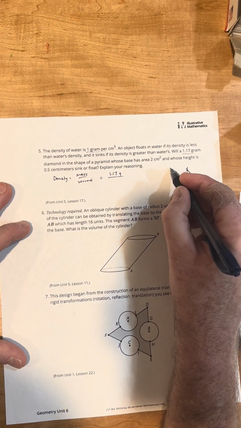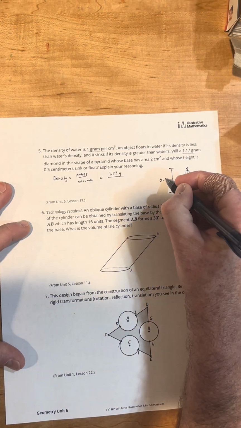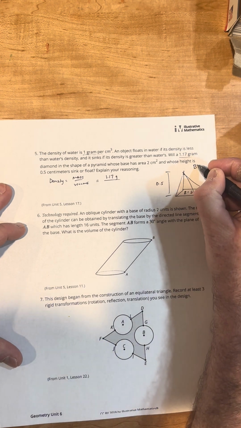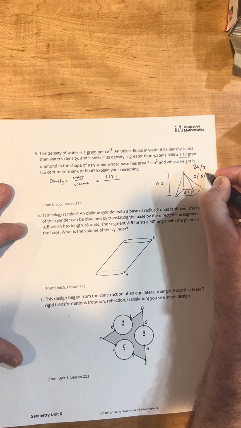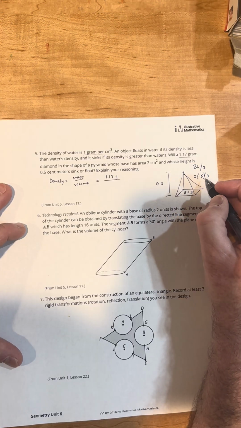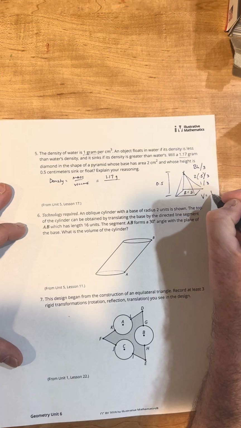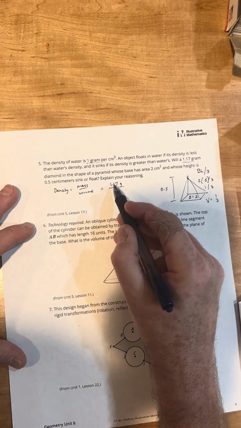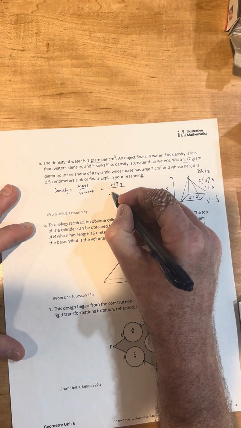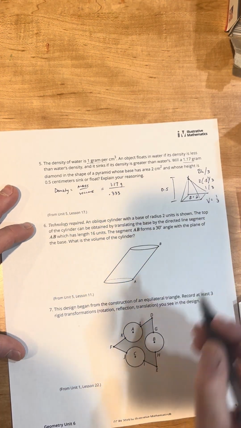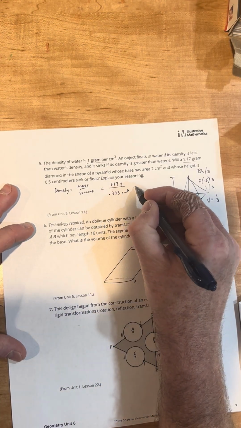So don't give up on these just because they're kind of hard. Height is 0.5 centimeters. So all you got to do is base times height over 3, which is easy. So 2 times 0.5 over 3. 2 times 0.5 is 1 divided by 3. So the volume of this diamond is just 1/3. So you're going to get 1.17 over 0.333 cubic centimeters. So what does that equal?